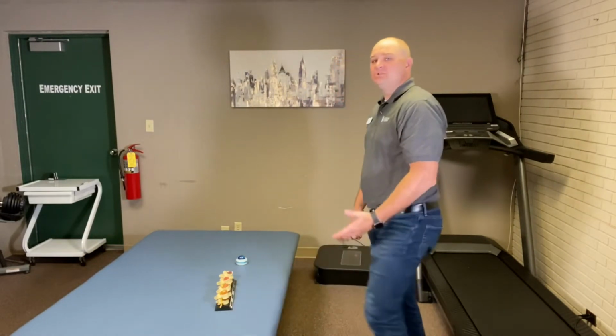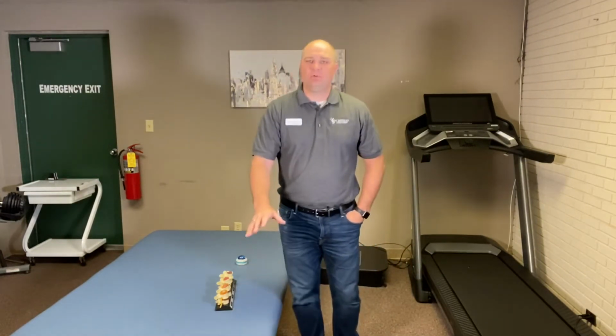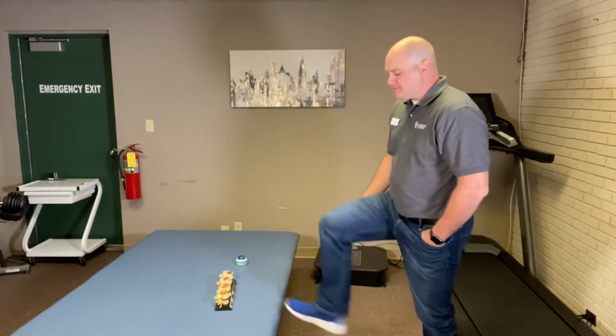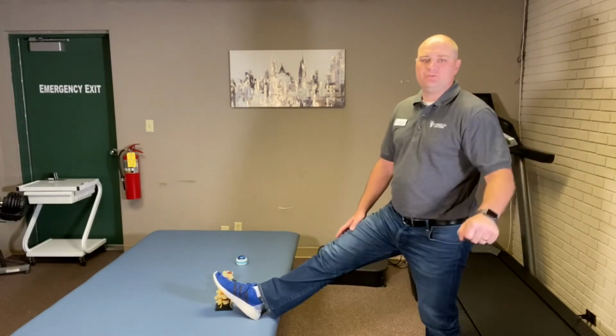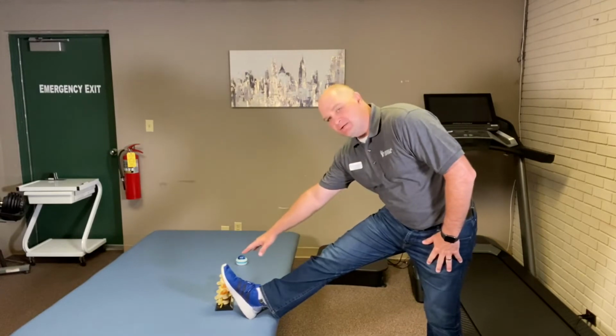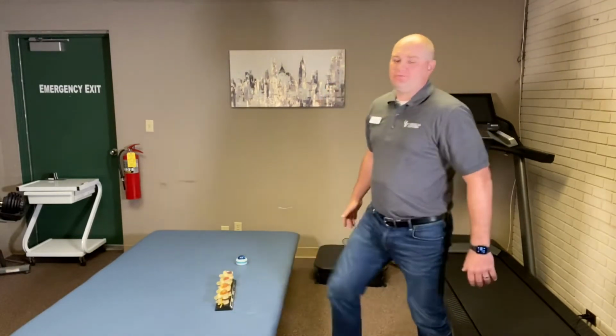Now, if that is too hard for you, you can use something a little lower than a table or a bed or a couch. You can do maybe a step or something that is a little bit less. Also, you can have a wall or a chair to hold on to, just in case you're less stable. You're just going to stretch straight down and try to touch your toe. If you can touch your toe, great. Try to go a little bit further. Once again, 5 seconds, 10 times.